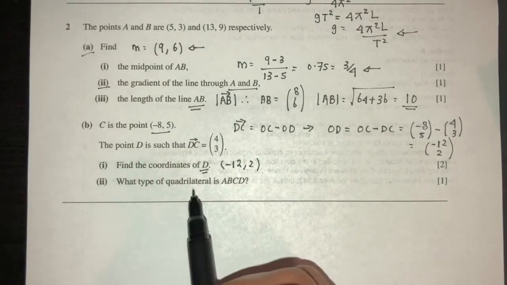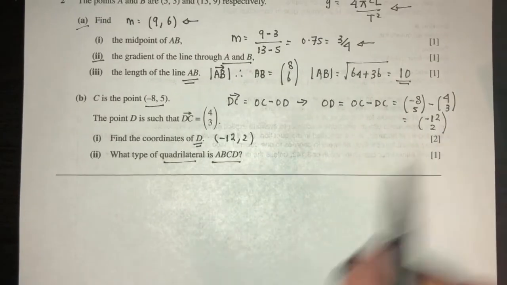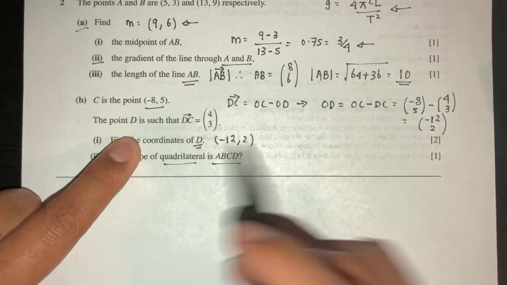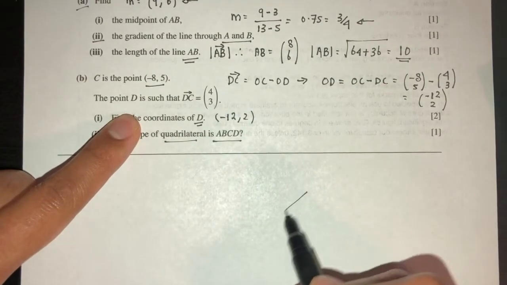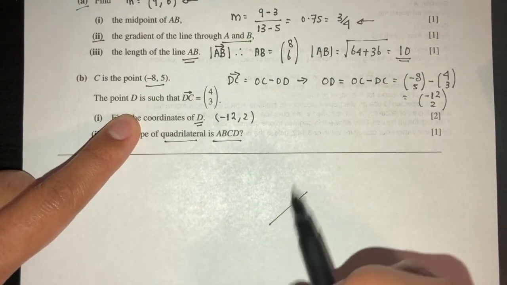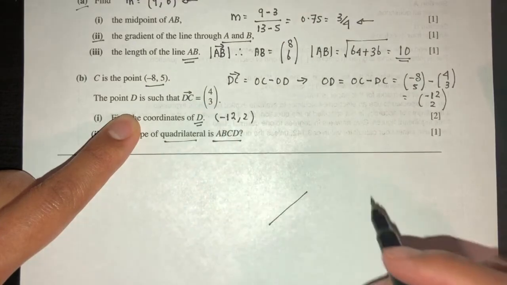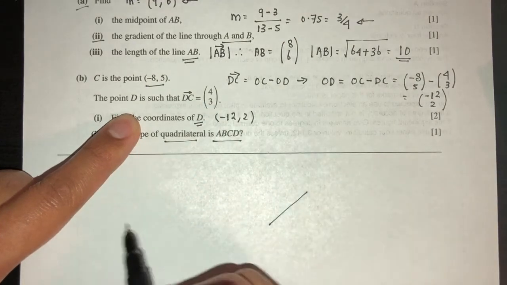Now, what type of quad is ABCD? So, as we have seen, the direction of DC, so DC will be this direction. Actually, no, DC is (4, 3). So D, let's say the point D is here.